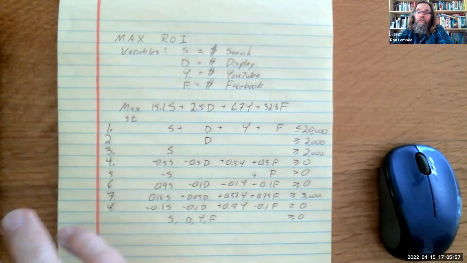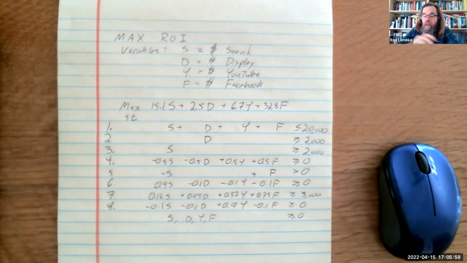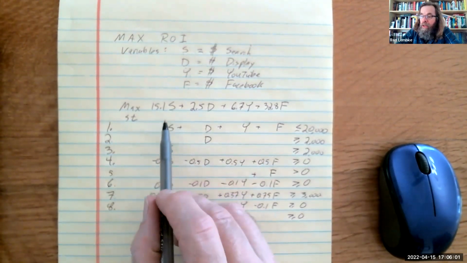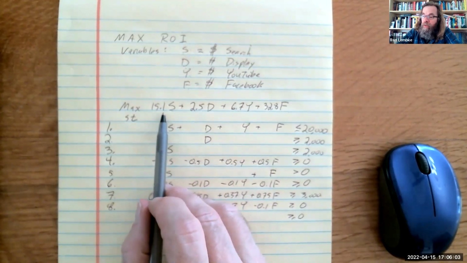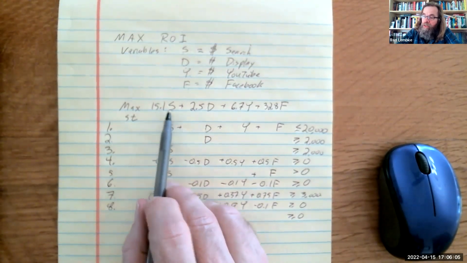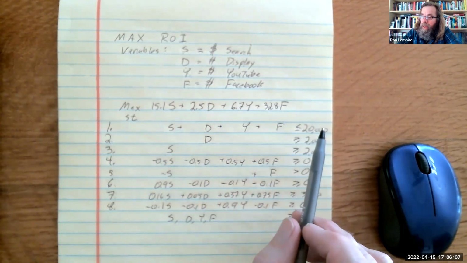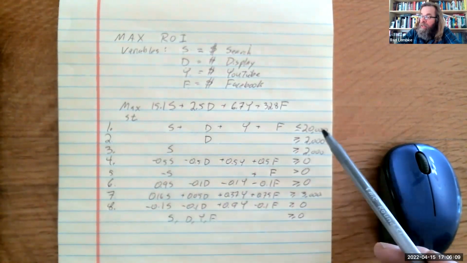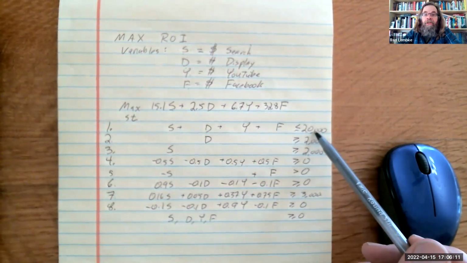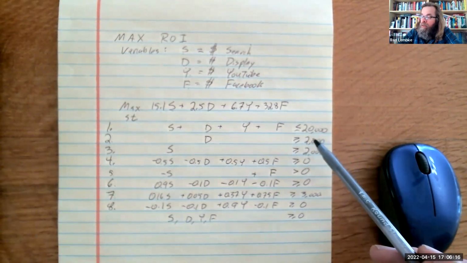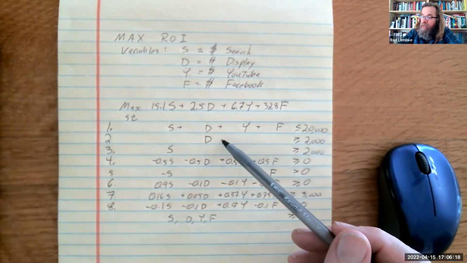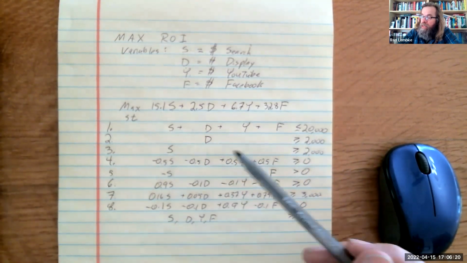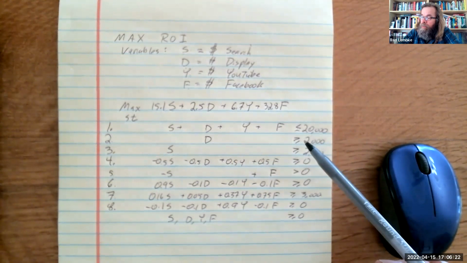We are trying to maximize the return on our investments. And in the previous video, we calculated the return on investment for every dollar spent for each of these four options. And then we had these 8 constraints. The first constraint says that the total amount we spend has to be less than or equal to 20,000. The next 2 constraints say that the display and the search ads have to be at least 2,000.